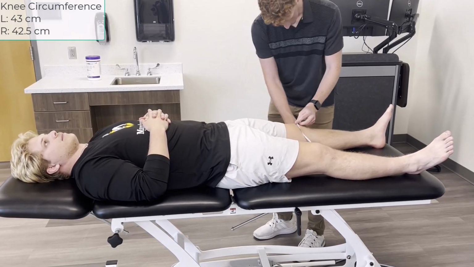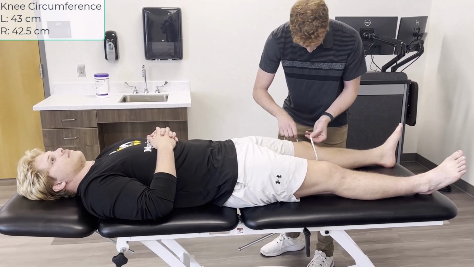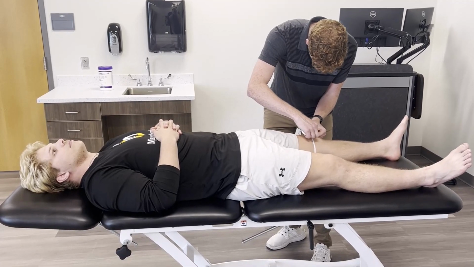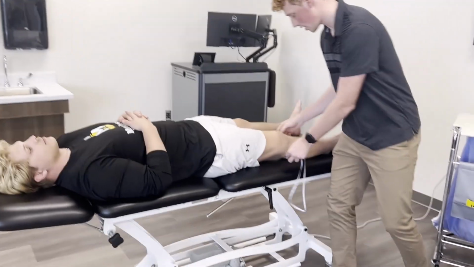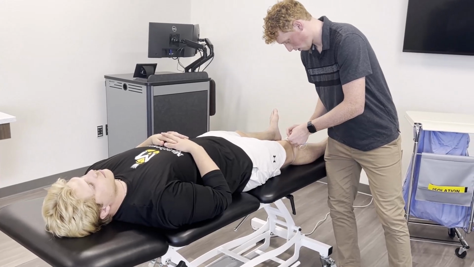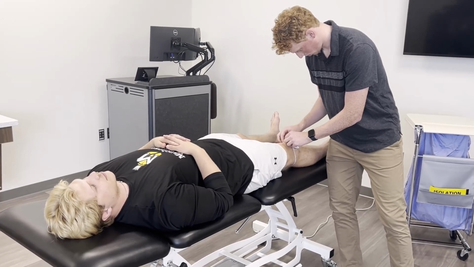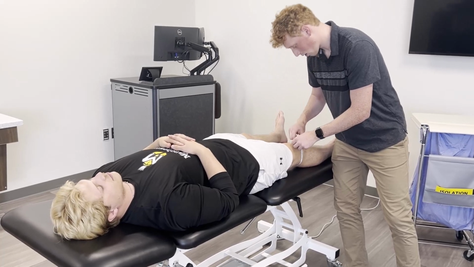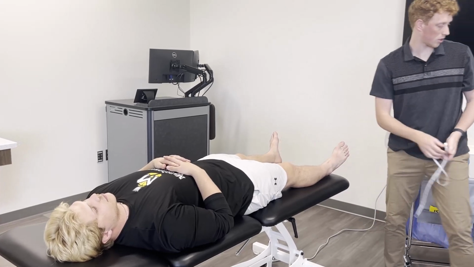The therapist then moves on to taking a knee circumference measurement to help rule out the chance of a DVT, as this patient is post-total knee arthroplasty surgery. If there is a difference of 3 centimeters or greater between the legs, it is more likely that the patient may have a DVT. In this case, there is only a half a centimeter's difference, therefore this patient is at a low risk for a DVT. About 42.5 on that side, very good.